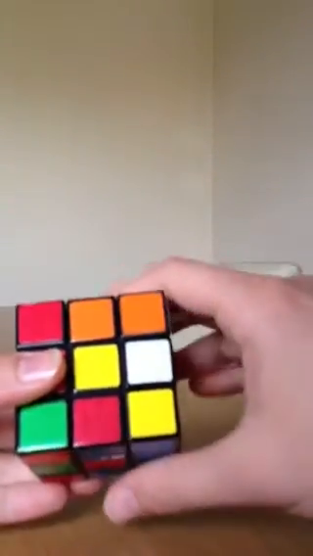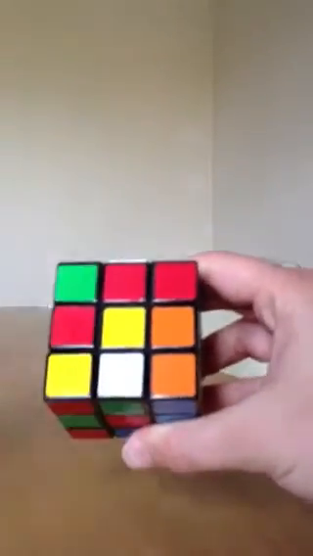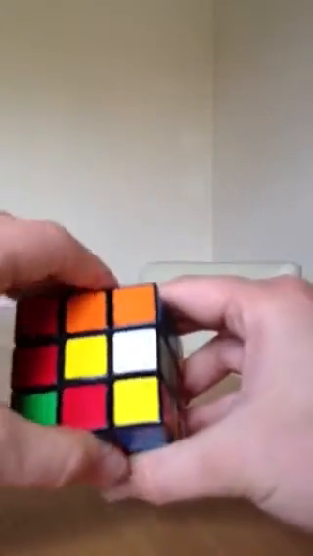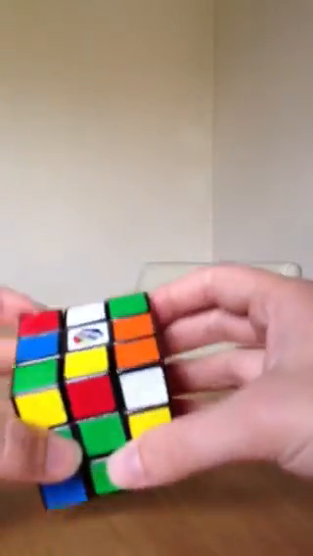The other face that I haven't explained is the front face here, so if I say F, that means you turn the front face clockwise. F prime, the opposite. So those are the basics. Once you've understood those, you're ready to go on to part 2.